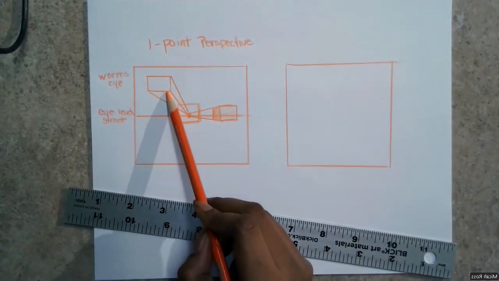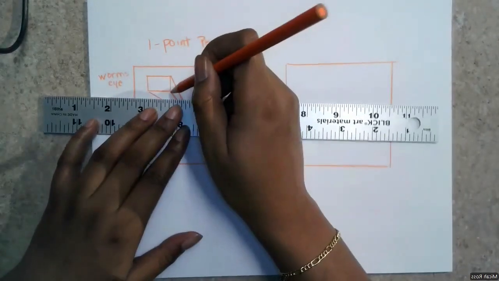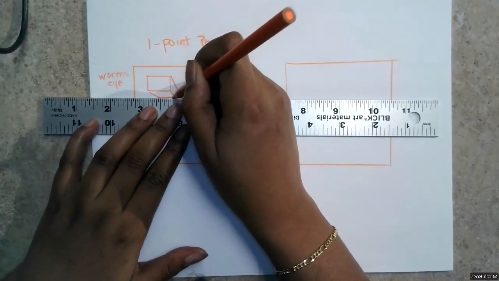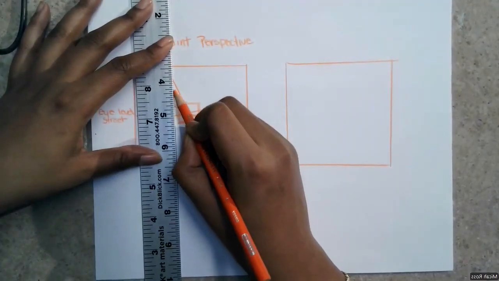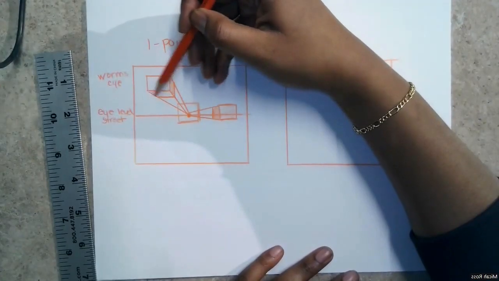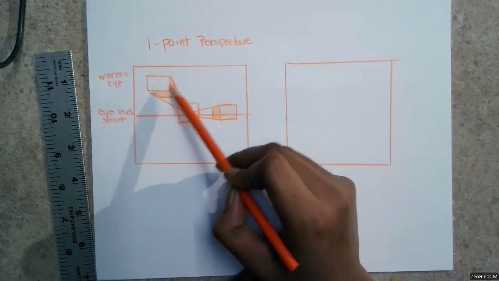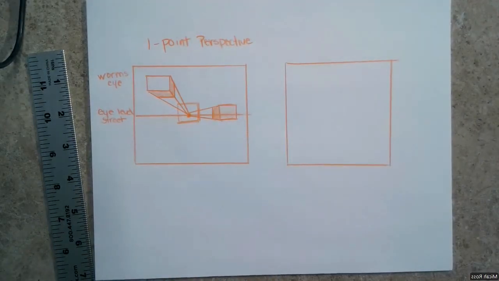So now this is in perspective, but we have to make it into an actual cube or object. So I'm just going to draw some lines to represent the back of this cube. And then I'm going to shade in each little side. So you can now see the front, bottom, and side of this cube.